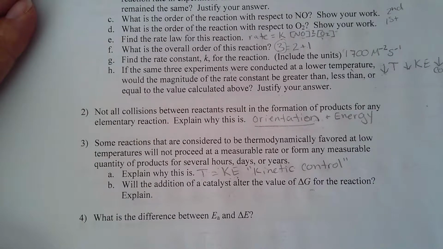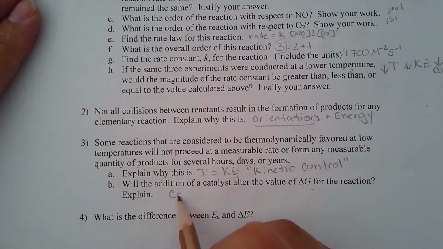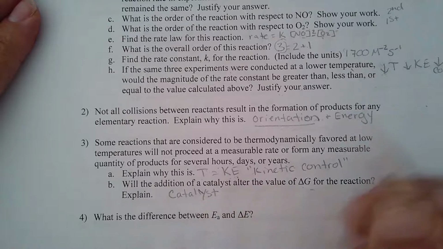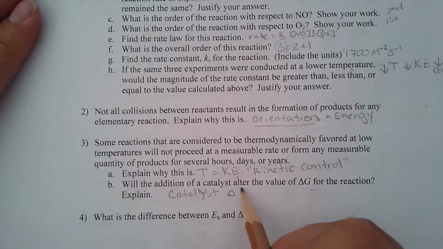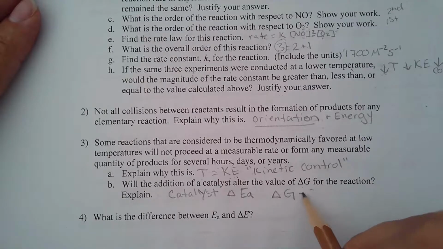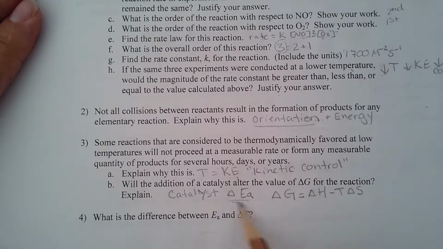And then 3b says, will the addition of a catalyst alter the value of delta G for the reaction? We know that a catalyst changes the activation energy. We know that the equation for delta G is delta H minus T delta S, which has nothing to do with activation energy, which means that the addition of a catalyst will not change the delta G value for a reaction.